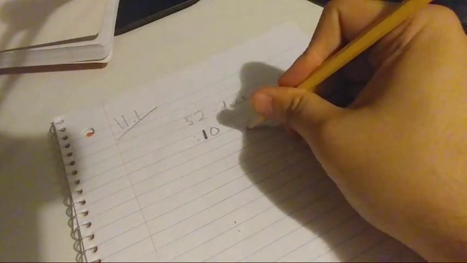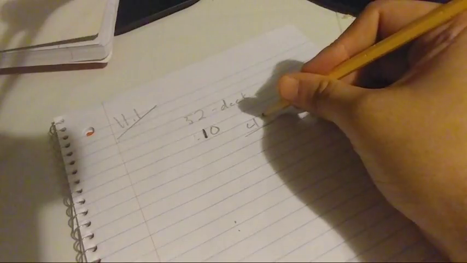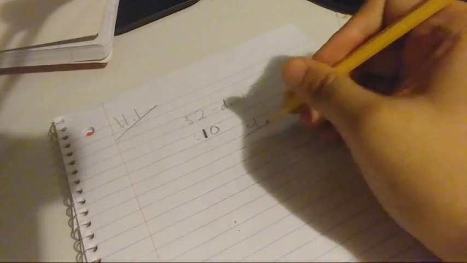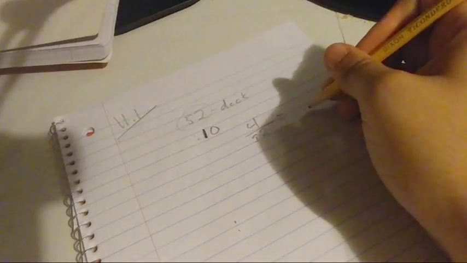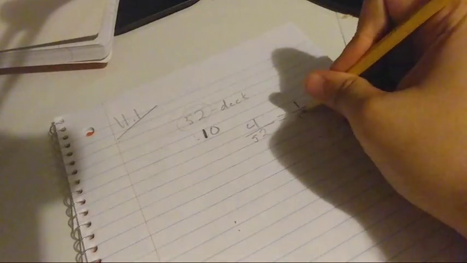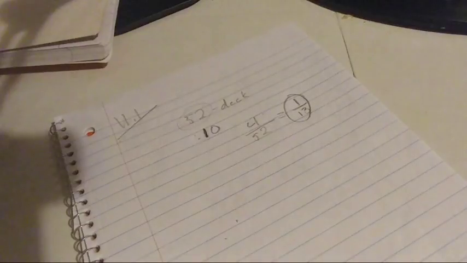So what we're going to do is put what we want on top, which is 4, the outcomes we want, over the total outcomes. How many cards are in this deck? Happens to be 52. So 4 over 52 is going to be reduced to 1 over 13. So that's 1 over 13. Your options when it comes to multiple choice will be the reduced version, not the full version.